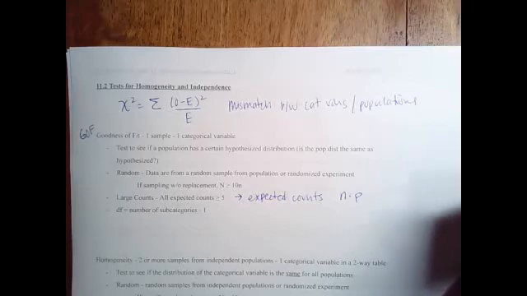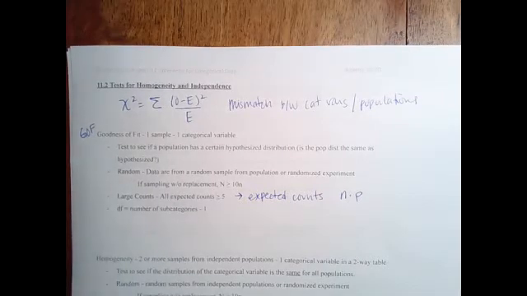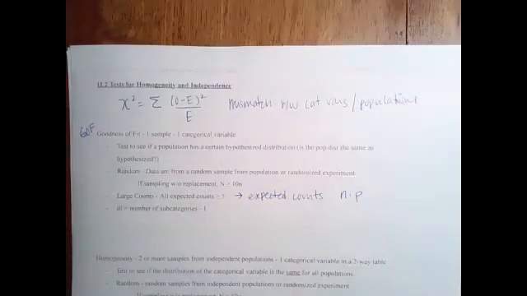And remember, expected counts are just calculated as n times p. So if you have 84 tobacco plants and 50% of them are expected to be yellow, then how many would you expect out of 84? And then the degrees of freedom is the number of subcategories. So you learned last time about the shape of the chi-square distribution and how you need to use the degrees of freedom in order to figure out what the p-value is, just like a t distribution.